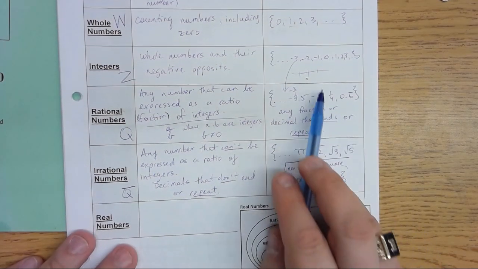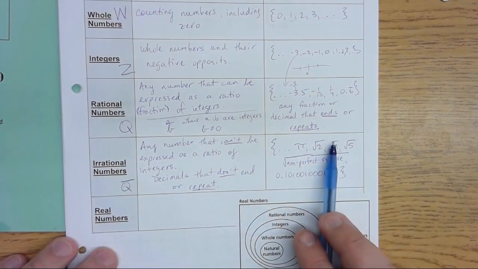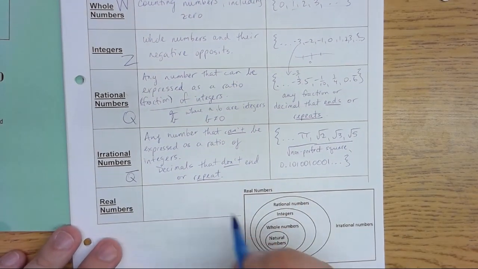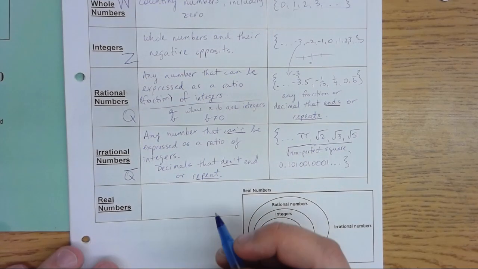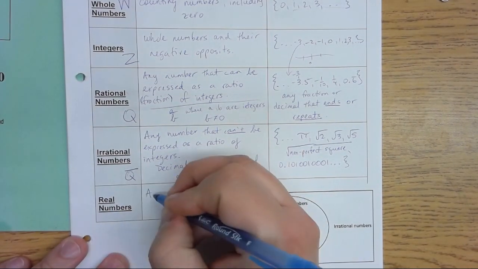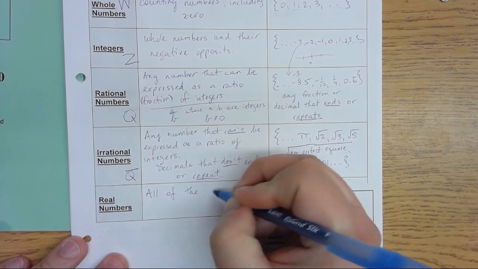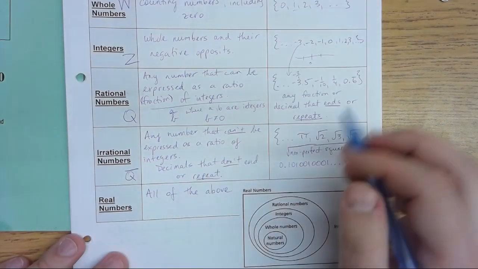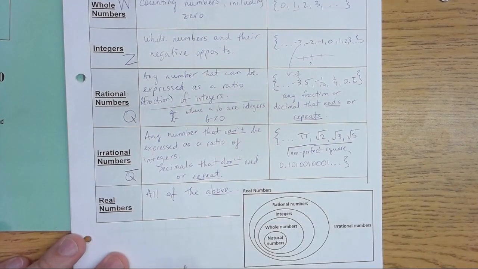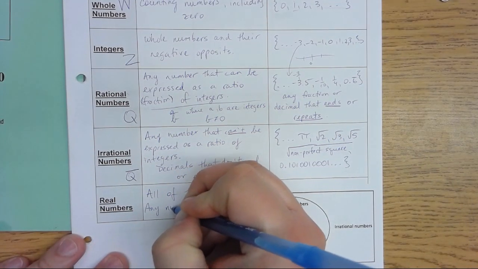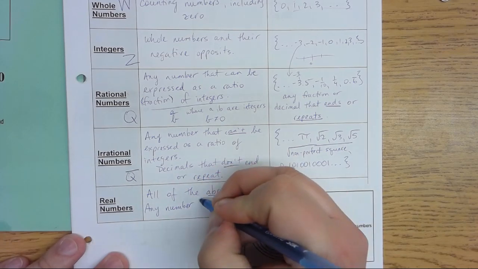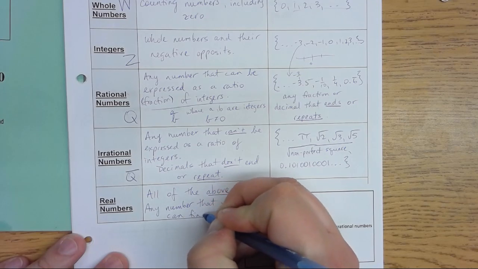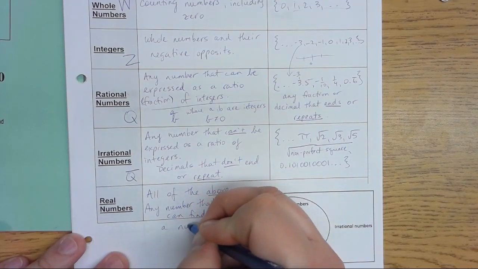And then if you group together these numbers plus those numbers all together, all of these things exist on the number line, and we call that, of course, the real number line. So the real numbers is all of the above. It's the biggest of the Ukrainian nesting dolls that has everything else inside of it. So any number that you can find on a number line.